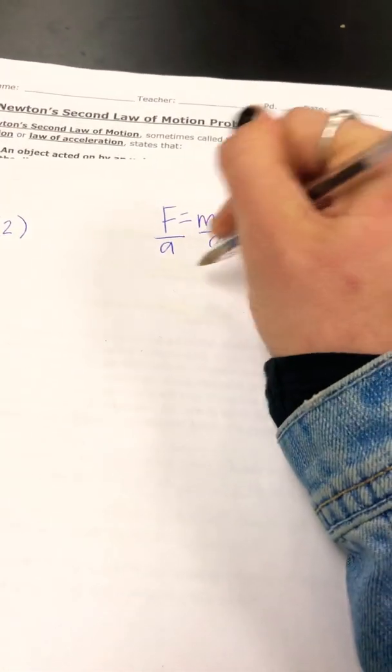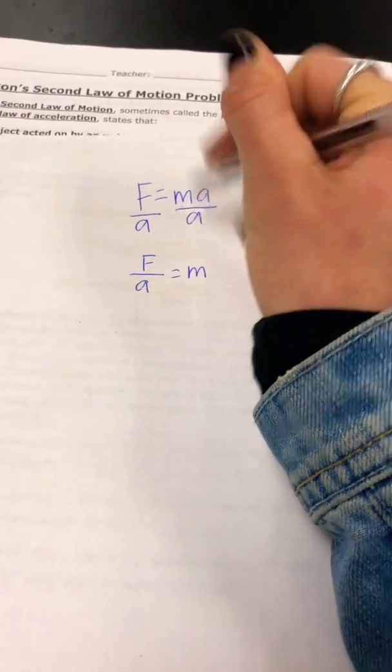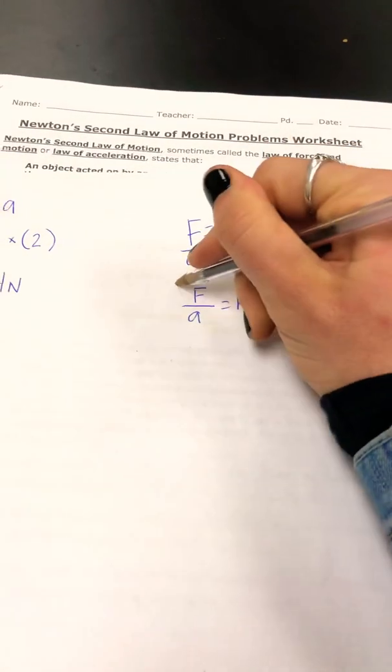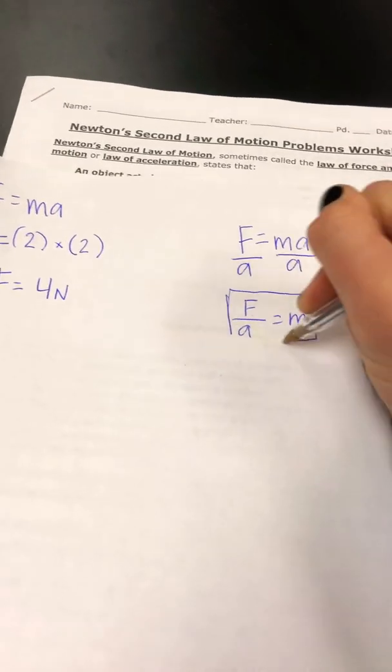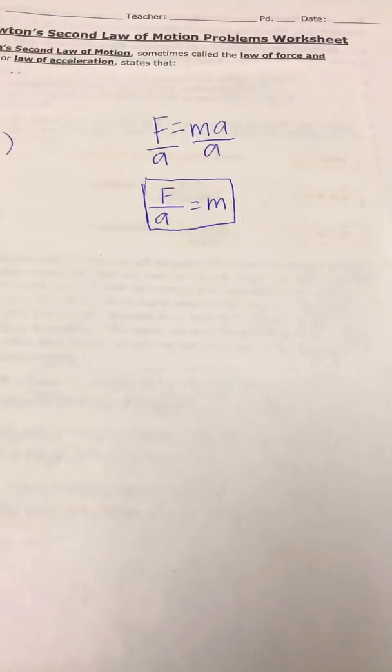So I'm going to get rid of the a, and whatever I do to one side of the equal sign, I have to do to the other, and that's what makes it equal. So I end up with the equation that force divided by acceleration equals mass. Does everybody understand that? If you don't, please ask a friend to help you, or you can always message me and I'll kind of guide you through it.